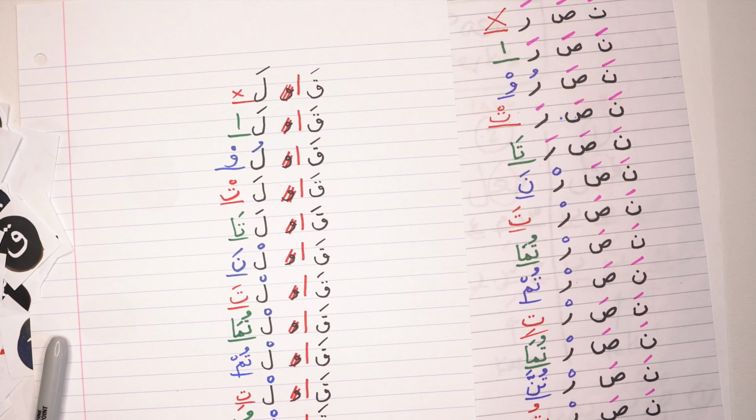And the second change we have to make is over here. So the problem over here is we can't have two letters that have no vowels. The alif has no vowel, lam has no vowel.